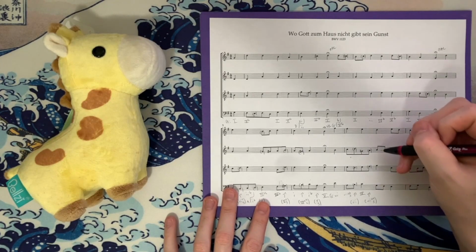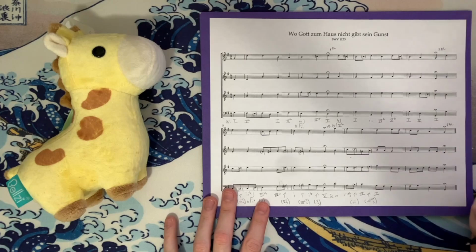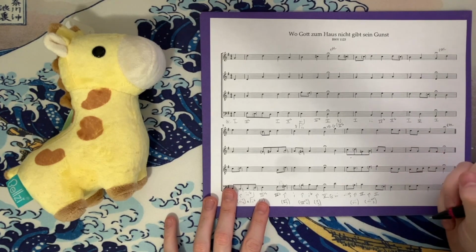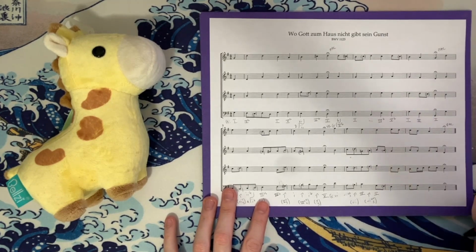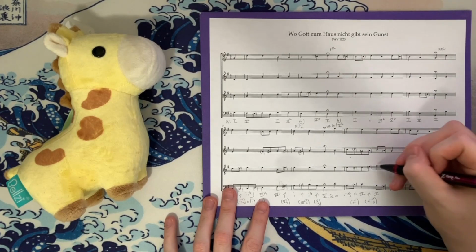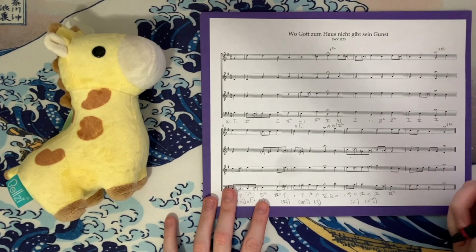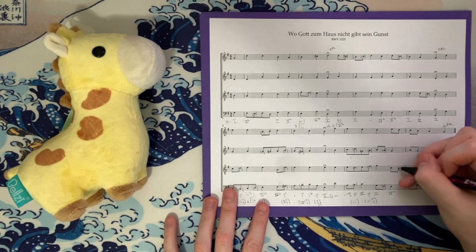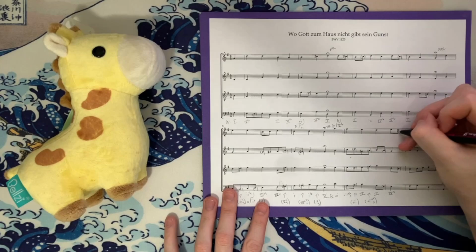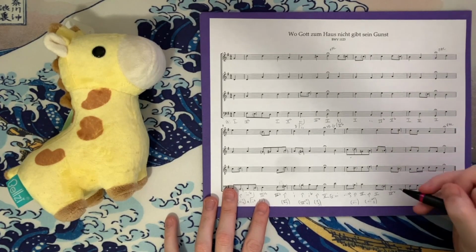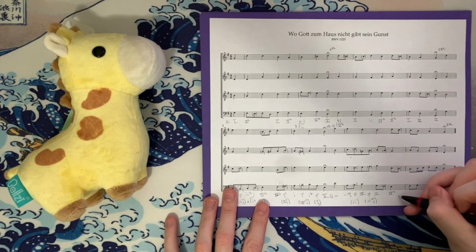We then have G, G, B, and D. That's our tonic G major, passing 7th in the bass, passing tone in the alto, and then we get E, C, G, and E, which is our 4 chord in first inversion, C major, passing 7th in the tenor, and a passing tone in the melody as well, which leaves us with E, B, G, and D.